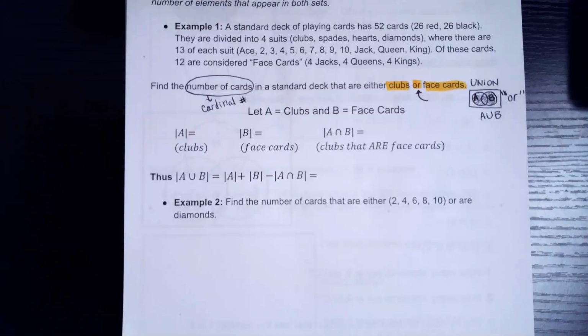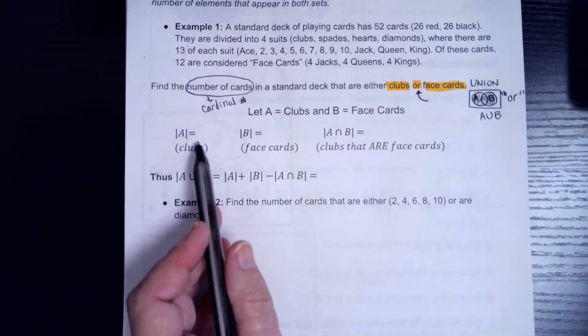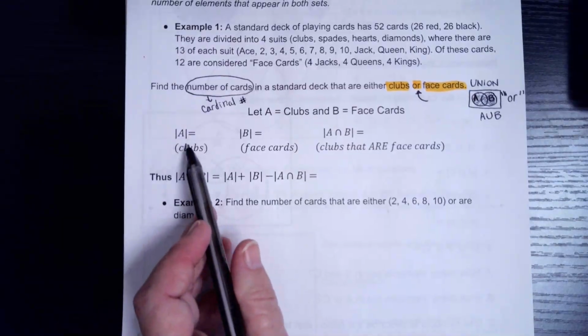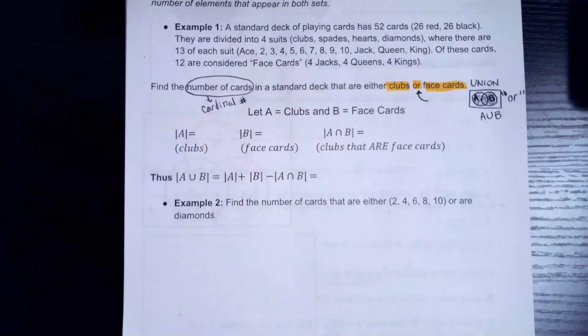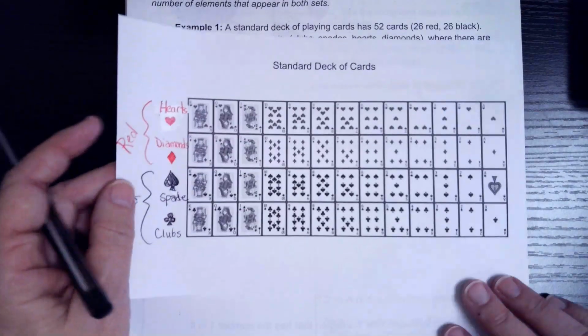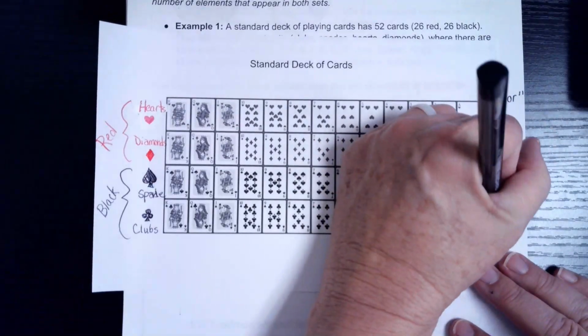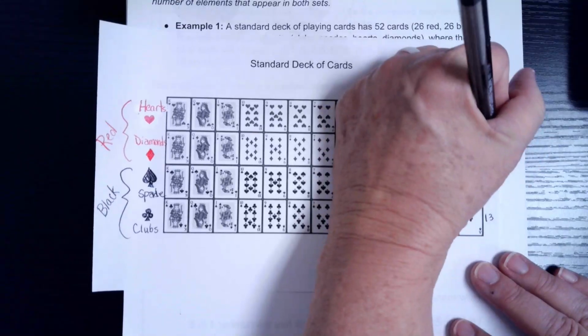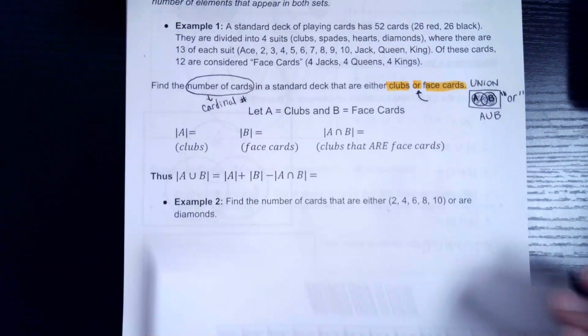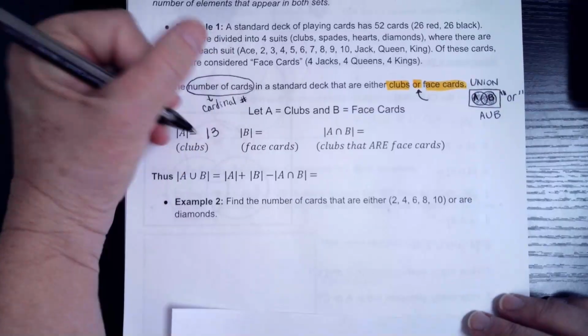So, we can first find out how many clubs we've got. We could find the cardinal number of clubs. According to this sheet, how many clubs are there? 13. And you might even want to write 13, 13, 13 for each row. So there are 13 clubs.